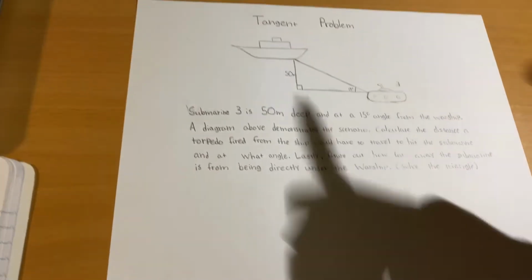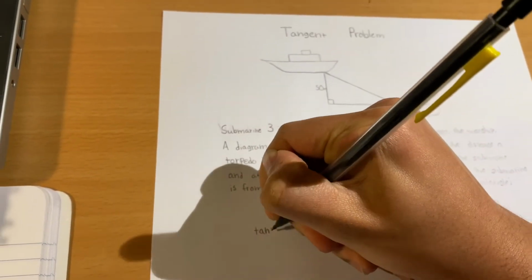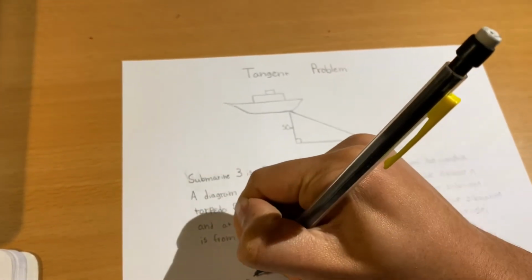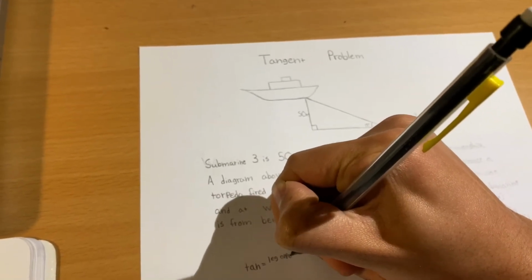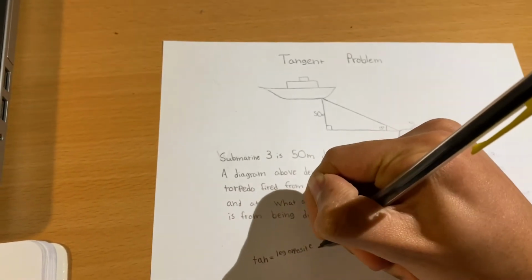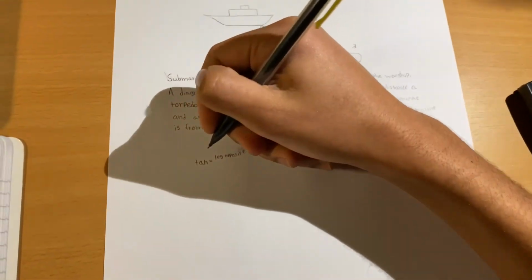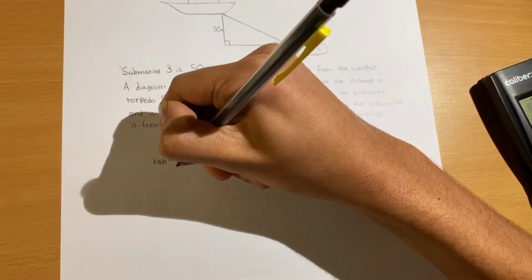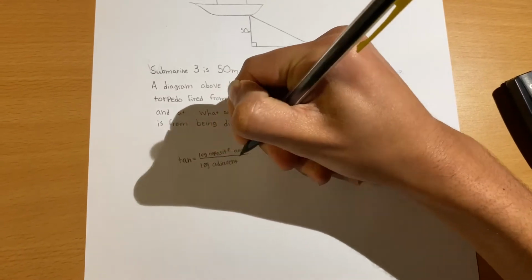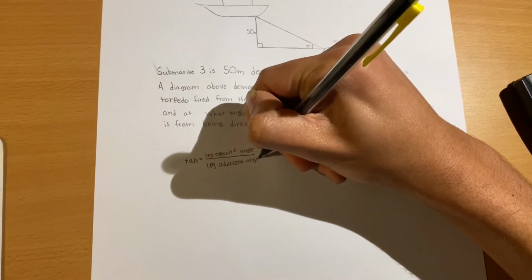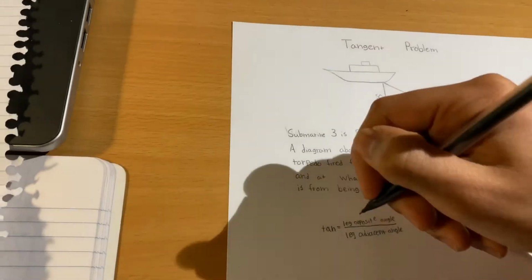The tangent equation is tan equals the leg opposite of one angle, over the leg adjacent to the angle.